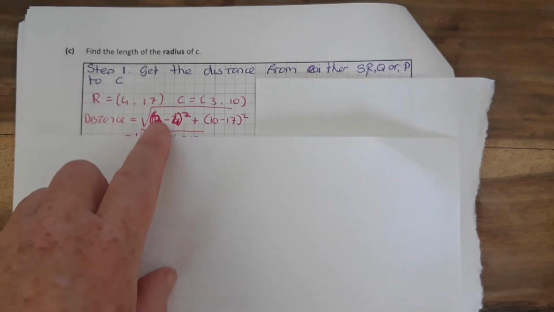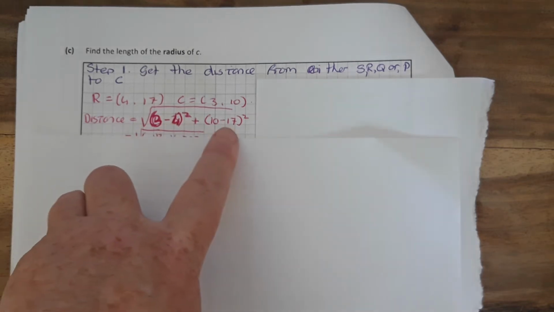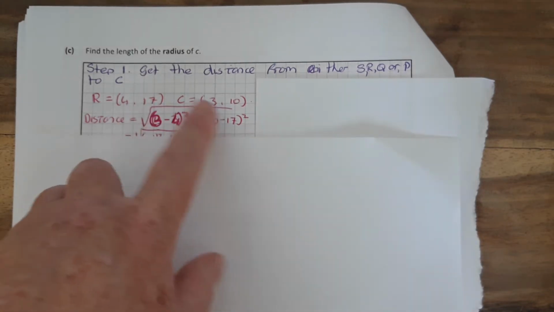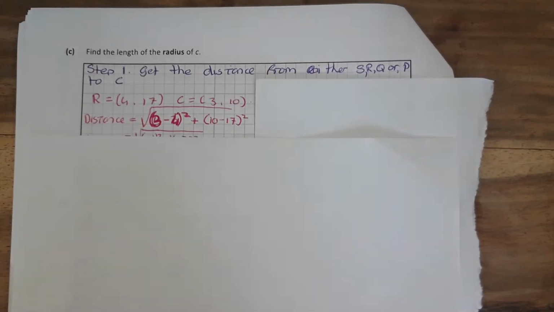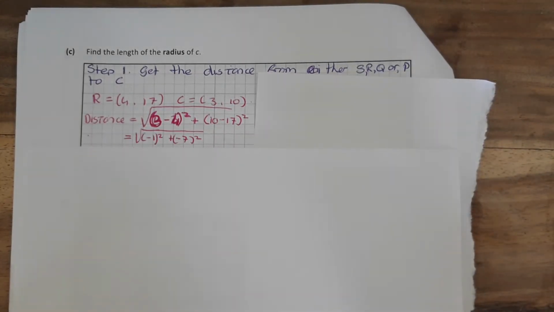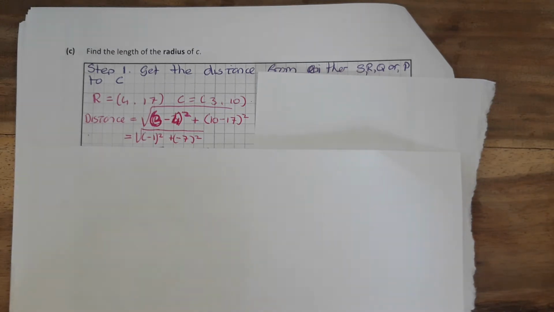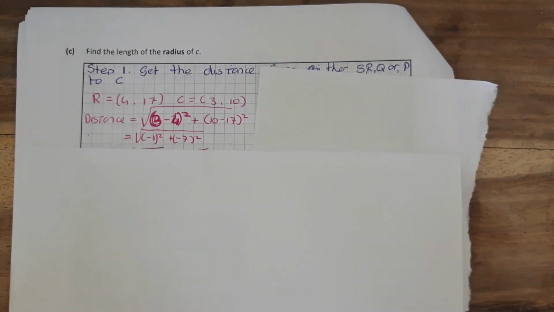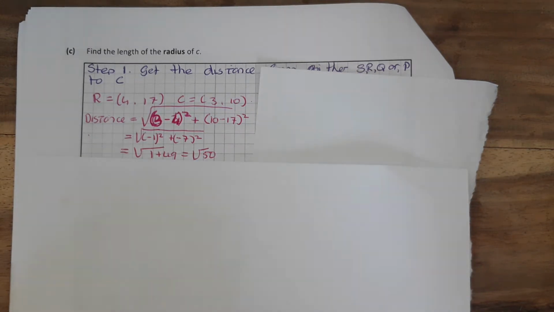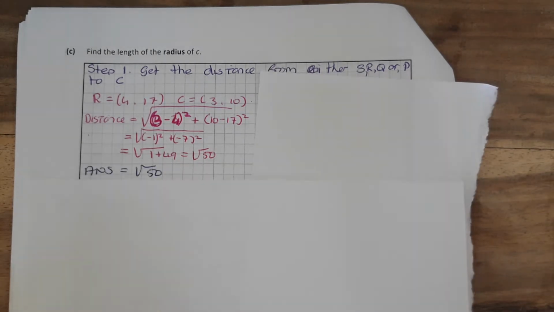So 3 minus 4, 10 minus 17, and it's the second one you use. And 3 minus 4 gives you -1. 10 minus 17 gives you -7. When you square those, -1 squared becomes 1, plus -7 squared becomes 49. So 1 plus 49 gives you the square root of 50.